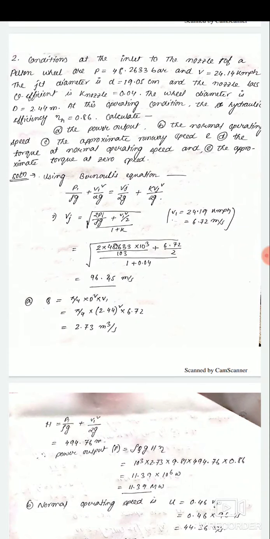So for these, firstly we apply Bernoulli's equation. That we know, the Bernoulli's equation, the velocity of jet. So from Bernoulli's equation we can calculate the flow velocity of the jet, and by putting the values, it's coming out as 96.45 meter per second.